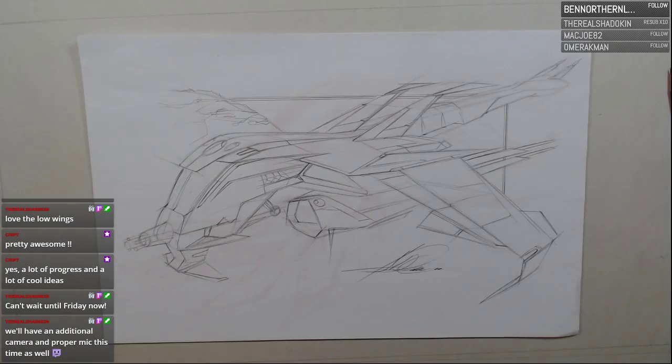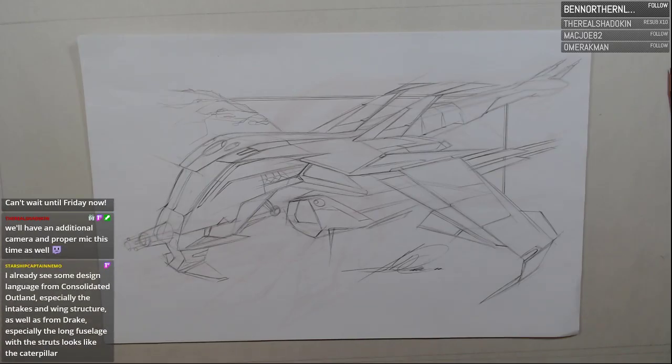Let me kind of get that thing in here. We'll have an additional camera and proper mic this time. I already see some design language from Consolidated Outlet, especially in the intakes and the wing structure, as well as from Drake, especially the long fuselage with the struts. So, what do you think, Nemo? Is it valid enough, you think?